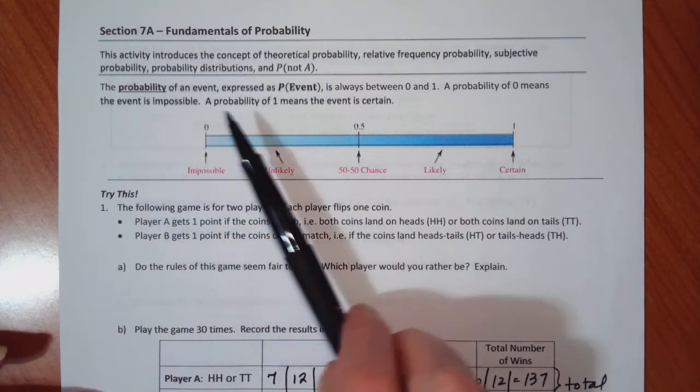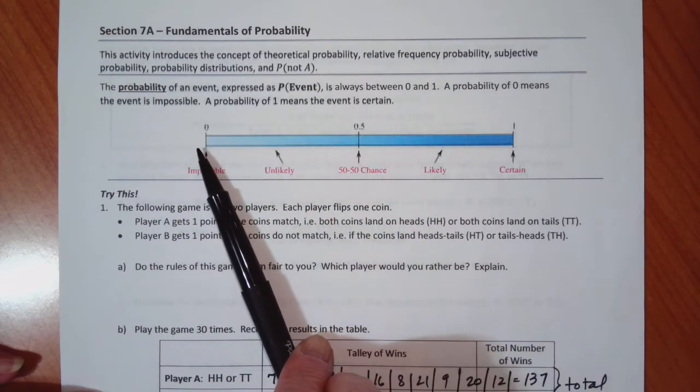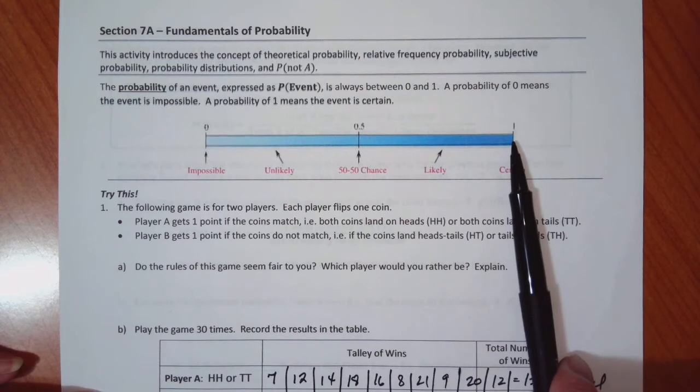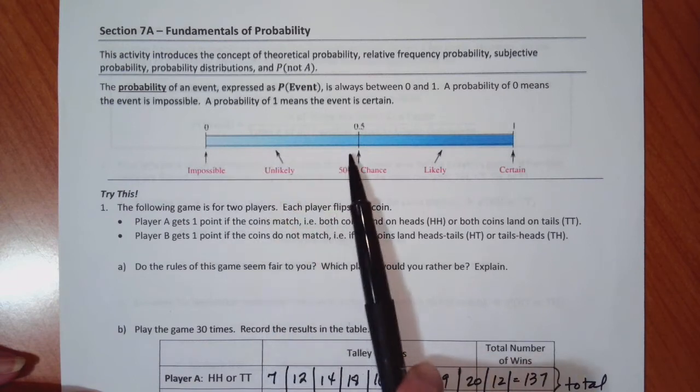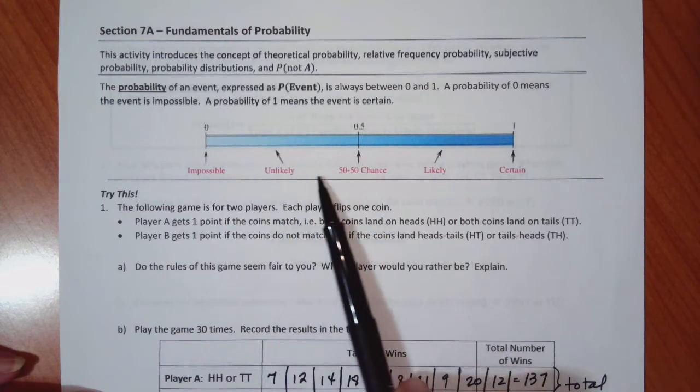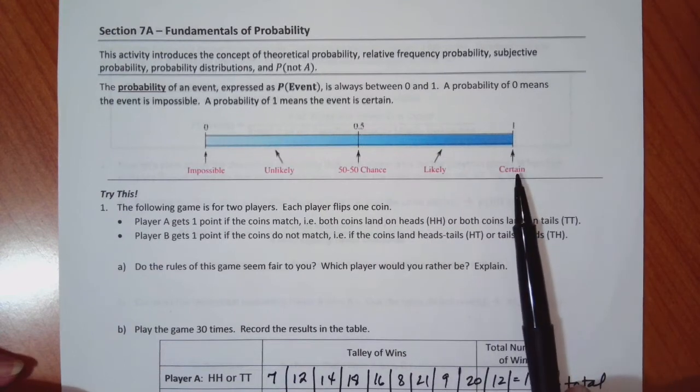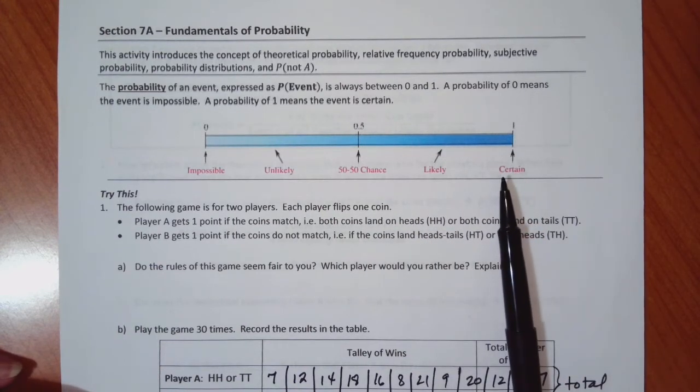Your probability goes from 0 to 1. If your probability is 0, it's impossible. As it goes up the scale, it becomes more and more likely until your probability is 1. It's a certainty. One of the things that we did in class, and that you can experiment with on your own, is flipping a coin. You have 2 possibilities, heads or tails, and we want to figure out the likelihood of it landing on heads or tails.